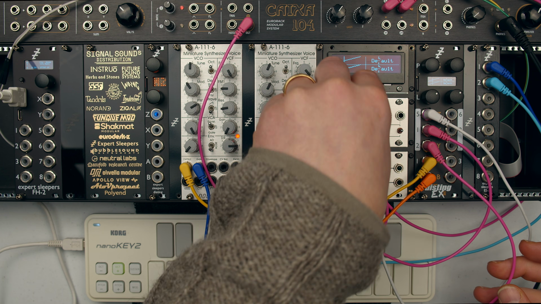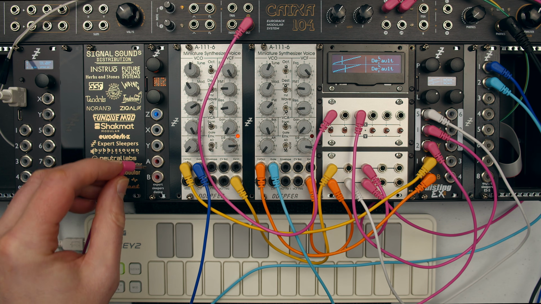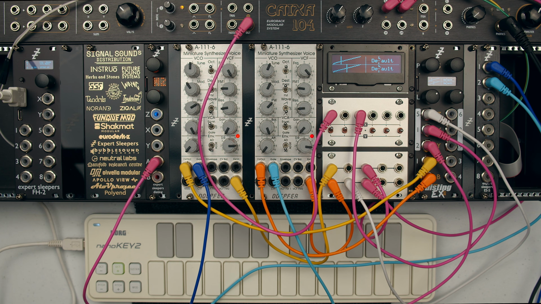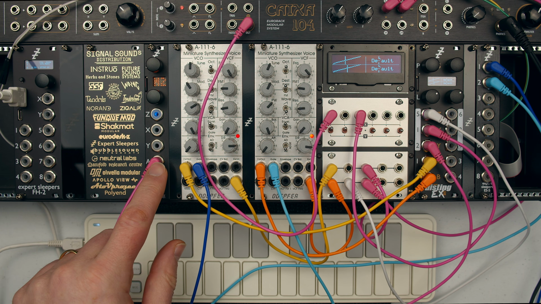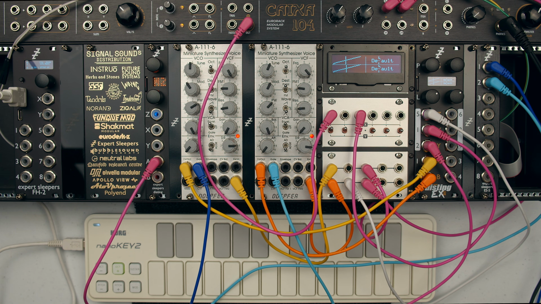Let's take that one out of there. Maybe. So there we go. So now 1 CV out of here, 1 CV out of here, quantized into a nice harmonious major scale. And that's it. Cheers.